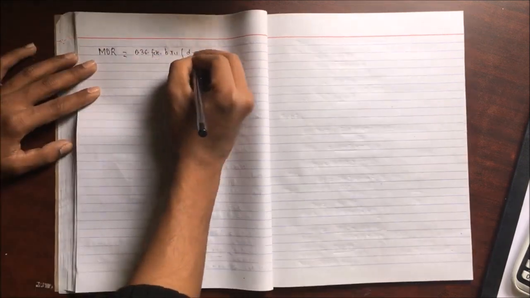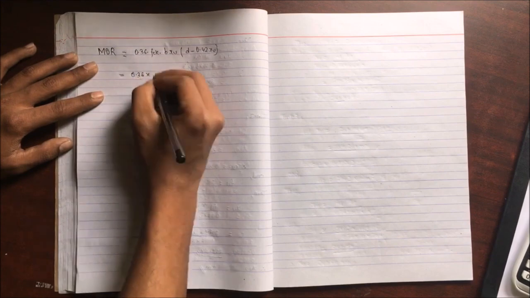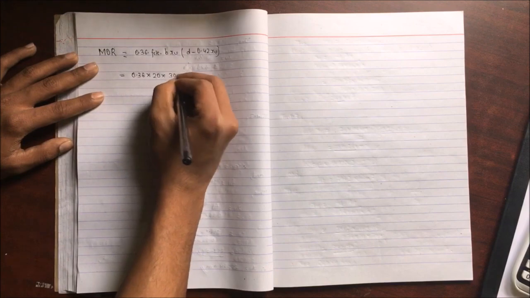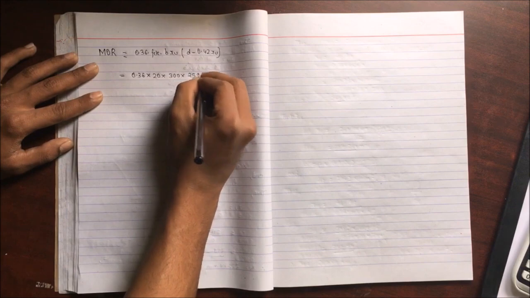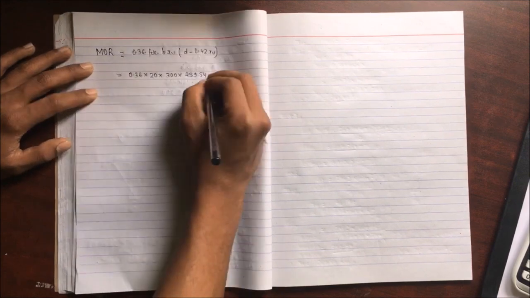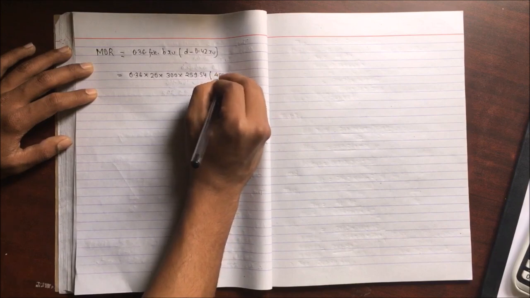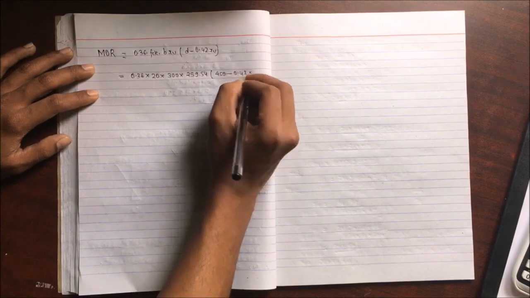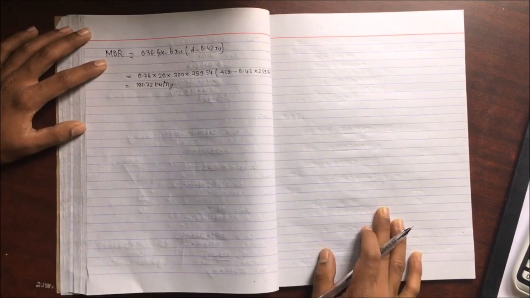For Fe415, MOR can be directly calculated as 0.138 FCK BD square. But in this case, XU by D is not 0.48. Hence, we have to use 0.36 FCK B into XU into (D minus 0.42 XU), and finally we get the value for MOR: 0.36 into 20 into 300 into 259.54 into (450 minus 0.42 into 259.54). Finally MOR is calculated as 199.72 kilonewton meter.